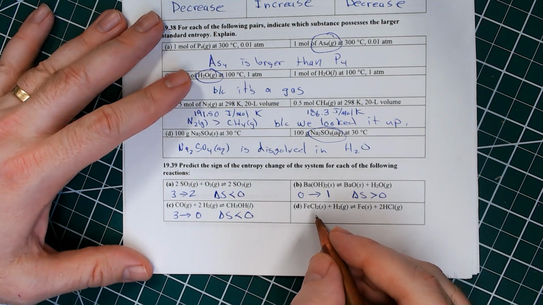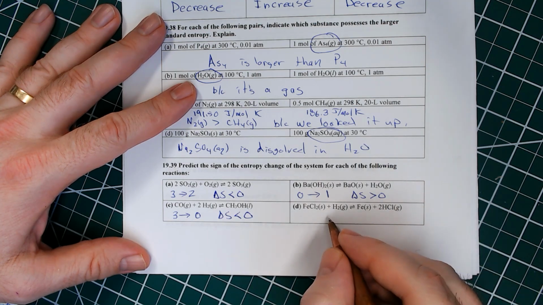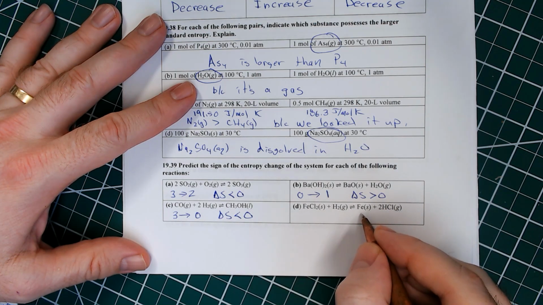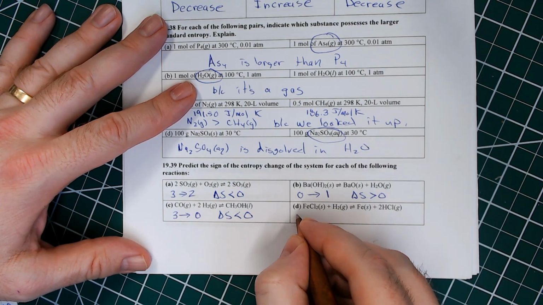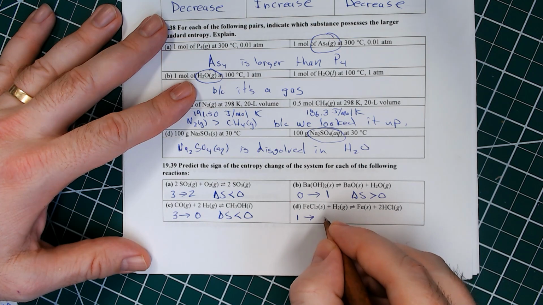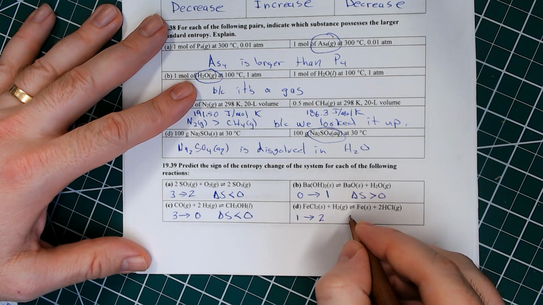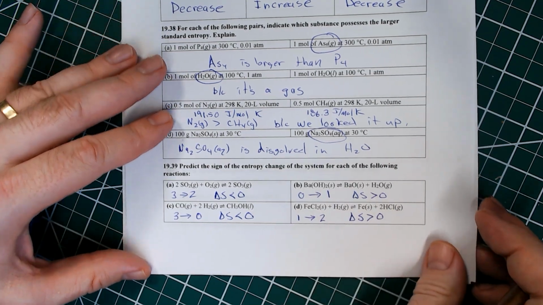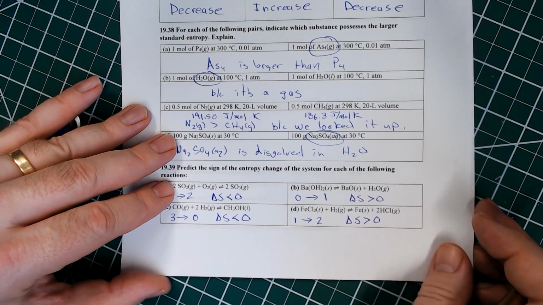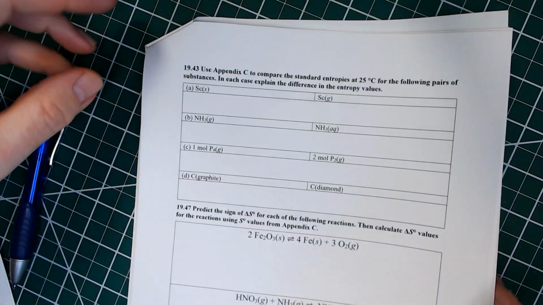And then here we've got FeCl2 solid plus H2 gas gives us Fe solid plus 2HCl gas. Well, the number of moles of gas on the left is 1, and the number of moles of gas on the right is 2. Since that is increasing the number of moles of gas, we will find that delta S is also increasing. So it is positive. All right, so that's number 39. Let's do number 43. That will wrap this up.